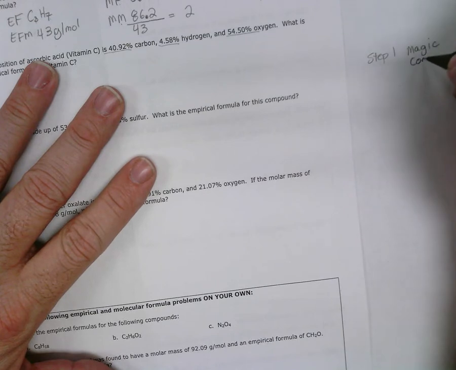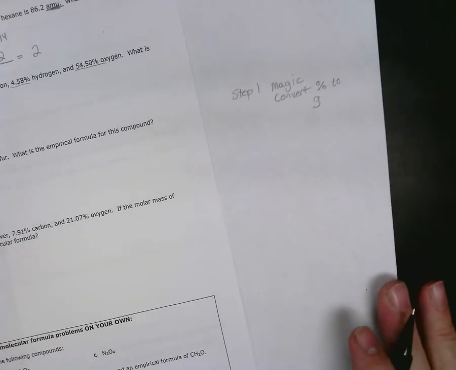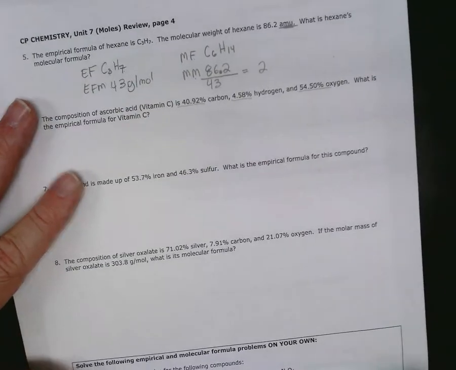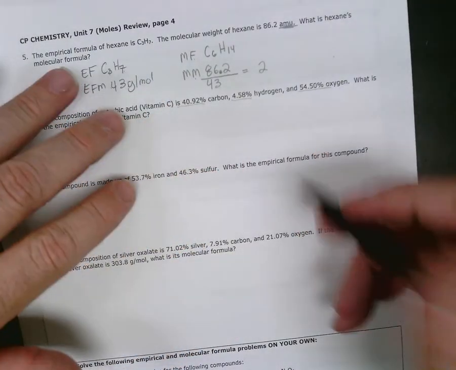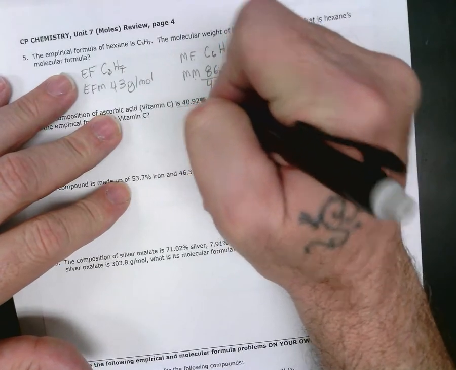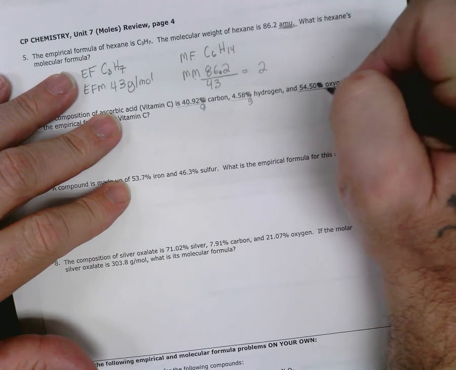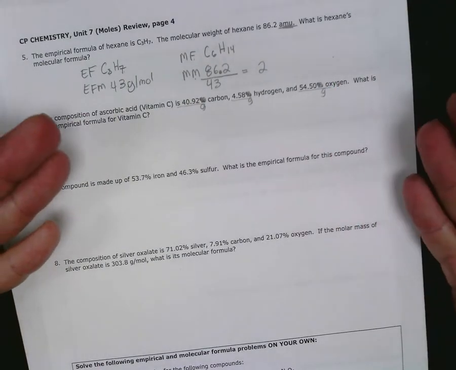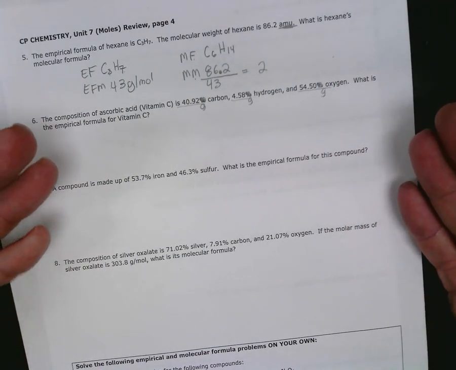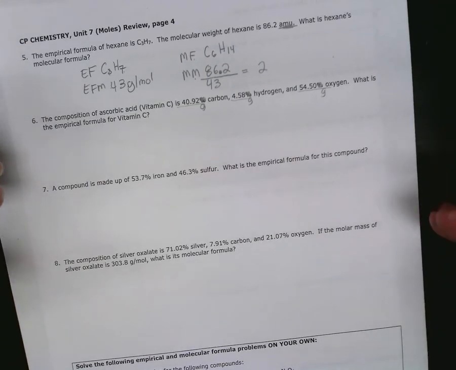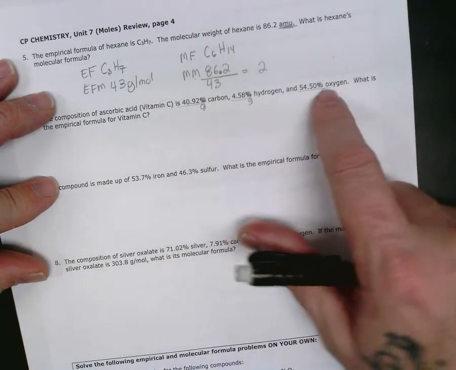Convert percent to grams. That's step 1. Magic, convert percents to grams. Easy enough. All I have to do is go hecto. Don't look. Not yet. Wait. All right, now you can look. Grams. Look. Bang. Grams. How smooth is that, right? All right, so now we've got these things into grams.